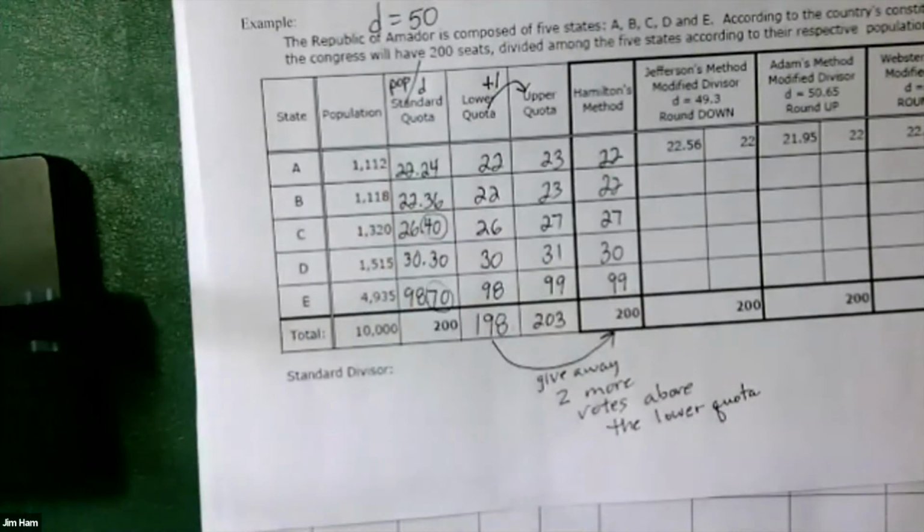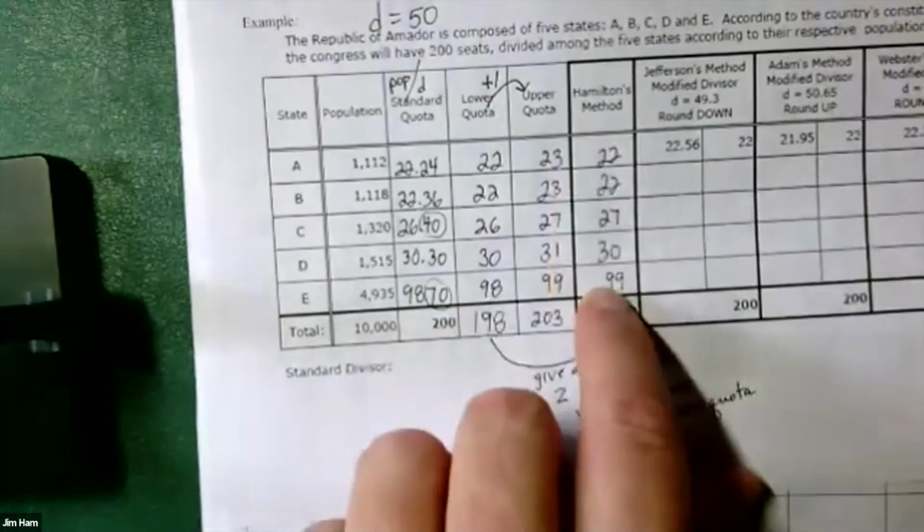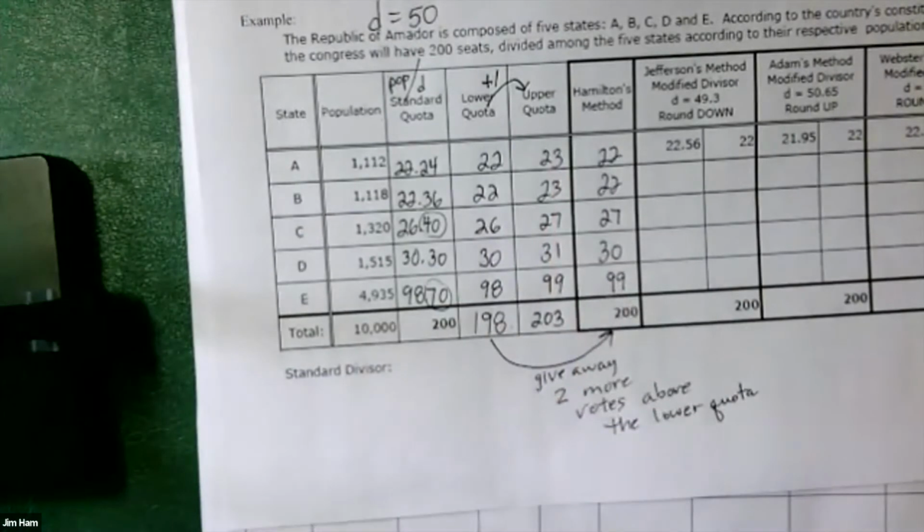Now, it could be the case that these other methods give you the same 5 numbers. That'd be great if it did. Any method we choose gives us the same number of seats to make up the Congress. It's usually not the case, however.